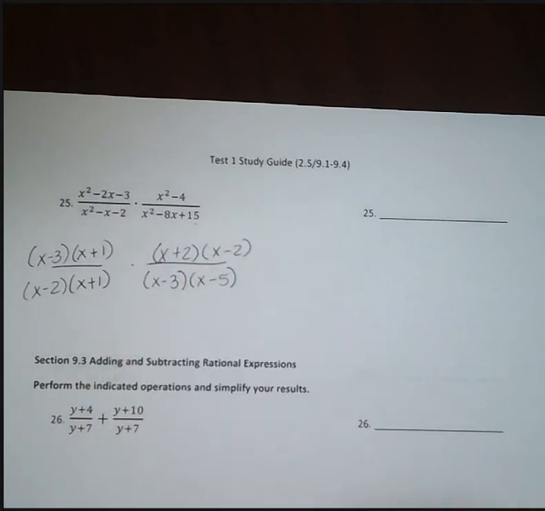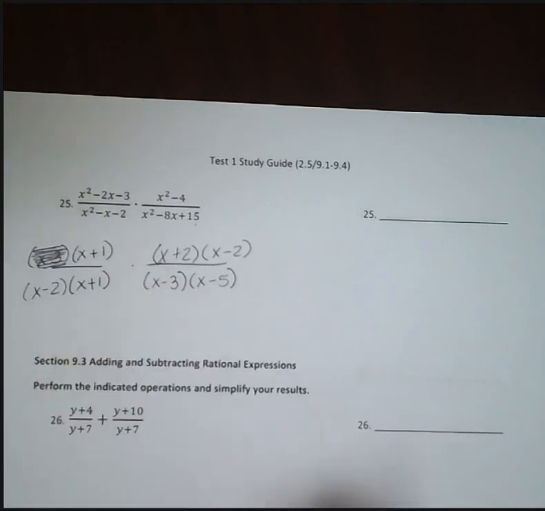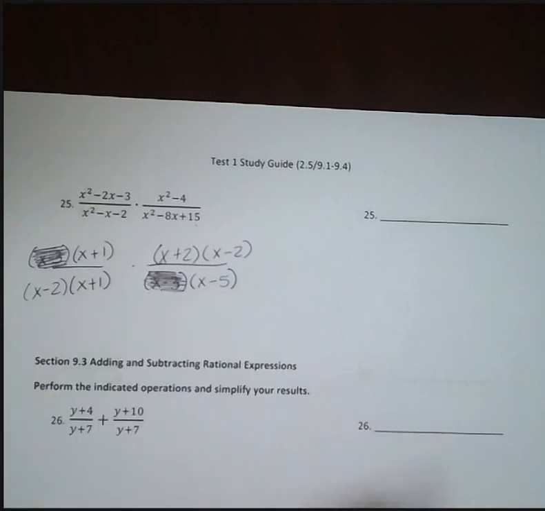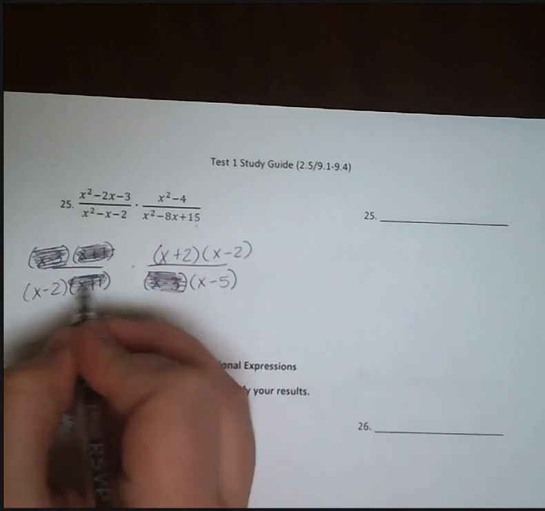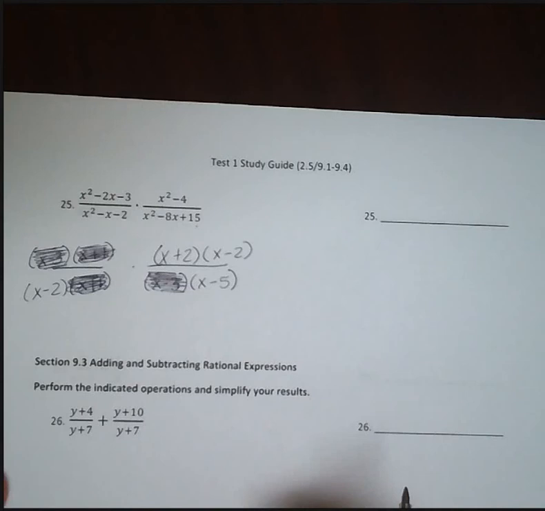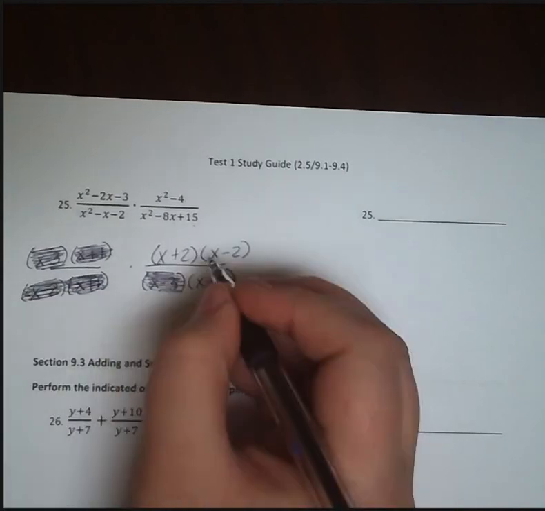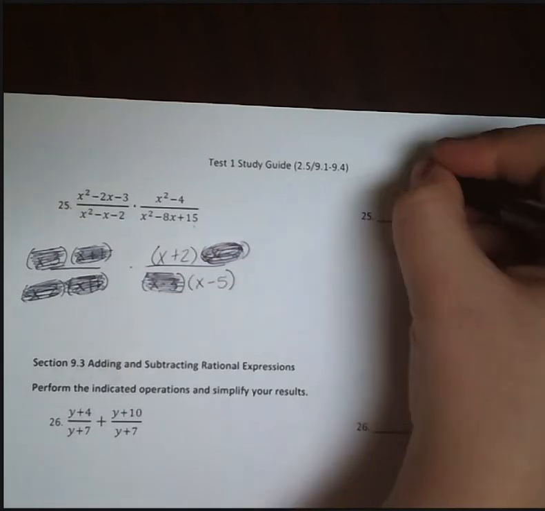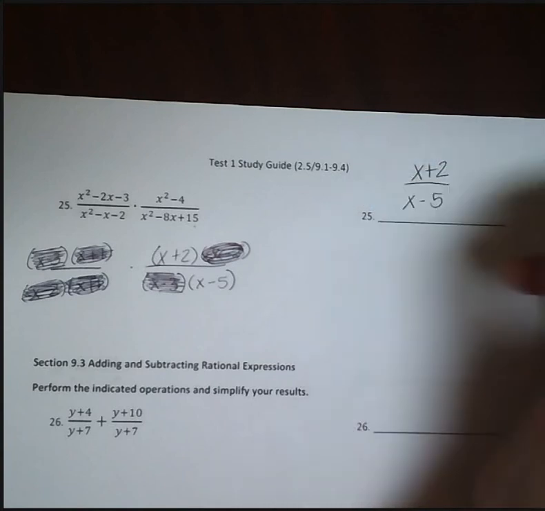So now we can cancel. We have an x minus 3 here and an x minus 3 here. We have an x plus 1 and an x plus 1. And we have an x minus 2 and an x minus 2. So we're left with x plus 2 over x minus 5.